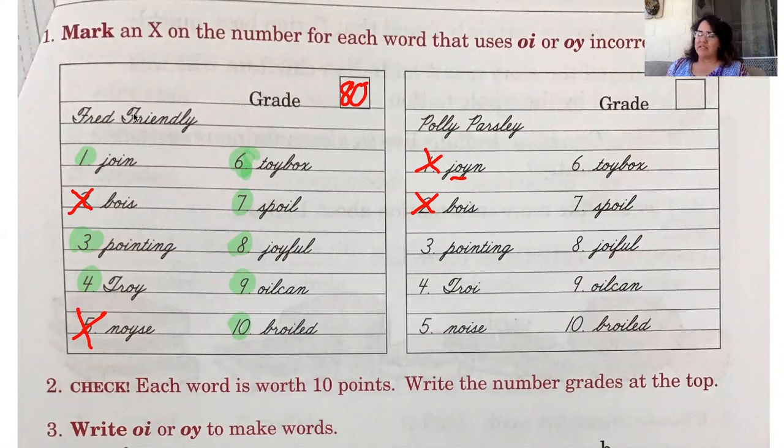Then we have pointing. Was that one spelled correctly, Bradley? Very good. It is correct. What about number 4, Troy? The word Troy. Giovanni, is that how we spell Troy? No, ma'am. At the end of the word, we should have O-Y. Number 5, noise. Valentina, is noise spelled correctly? Yes, it is. Good work.